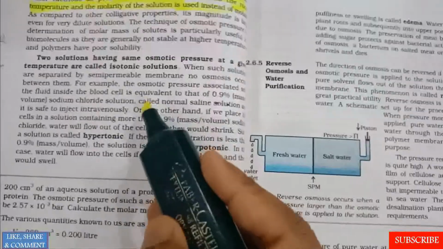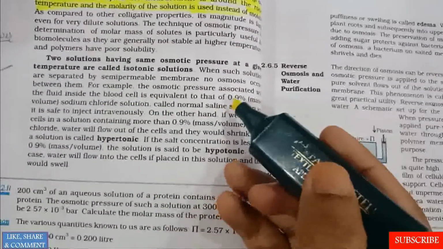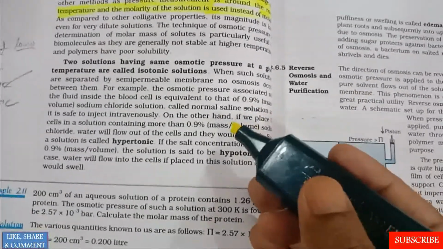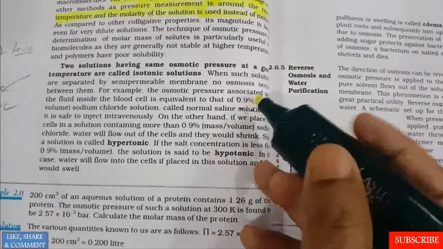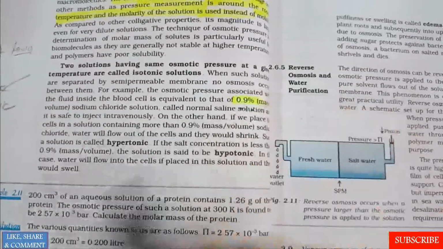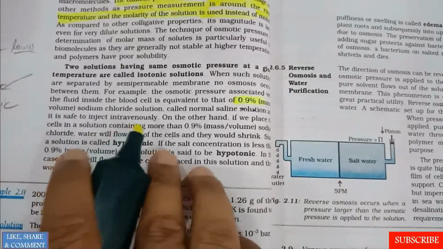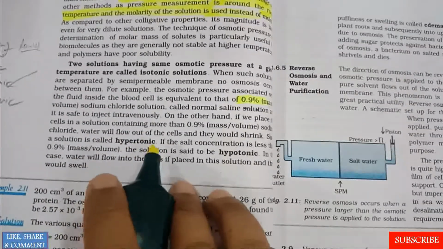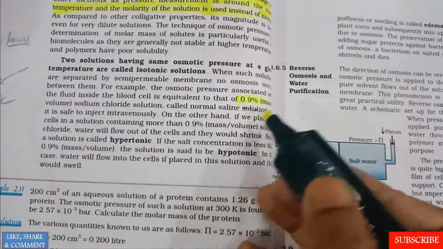The saline solution is generally introduced when anyone is hospitalized, and that saline solution has 0.9% sodium chloride by mass, because our blood has the same composition.